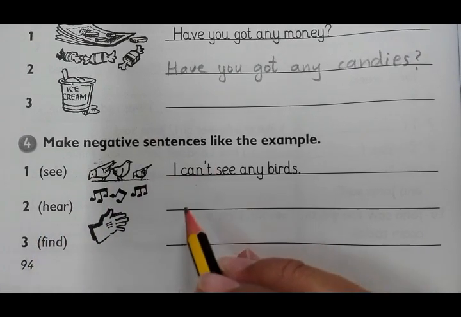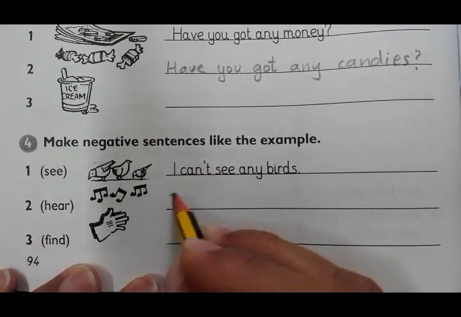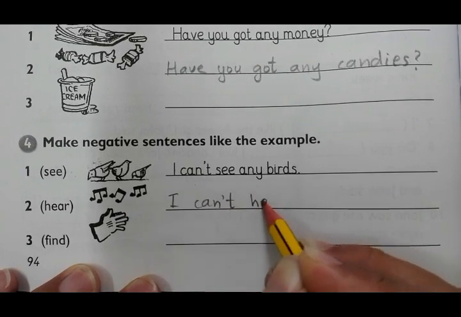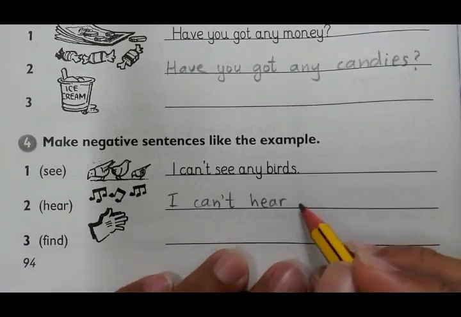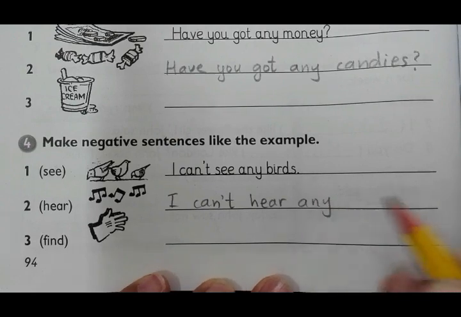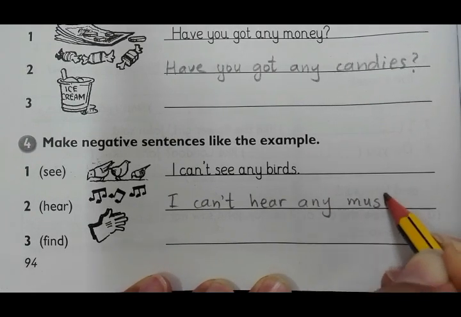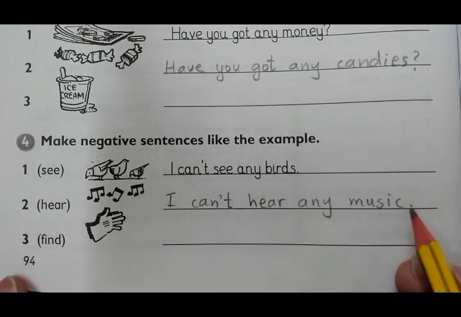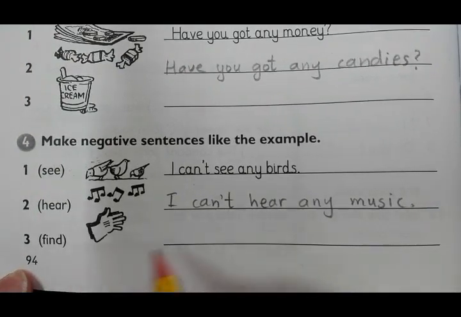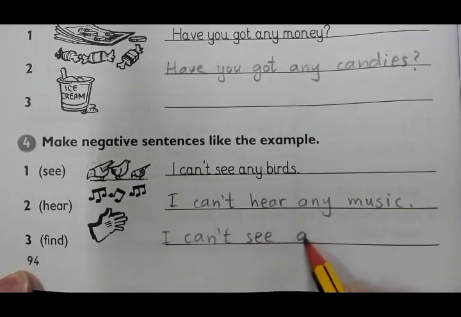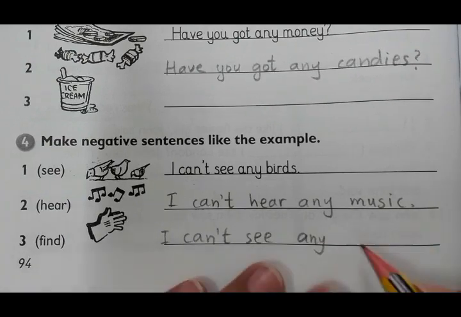Here, I can't hear any music. And the last one, I can't see any gloves.